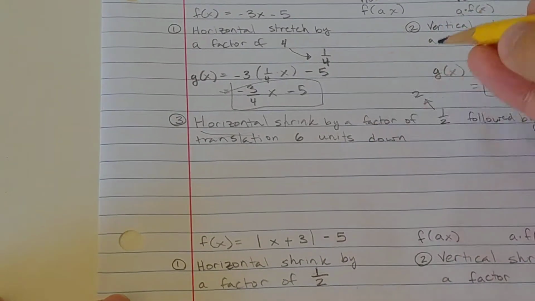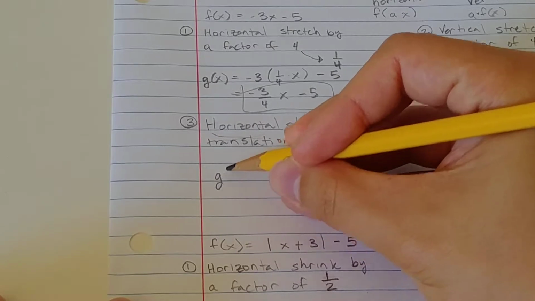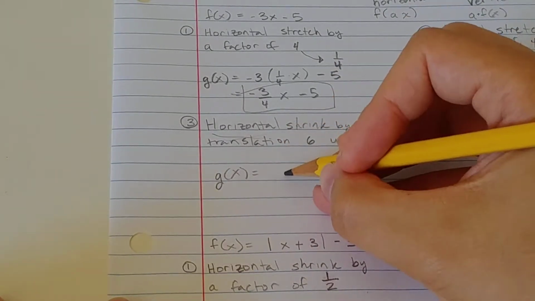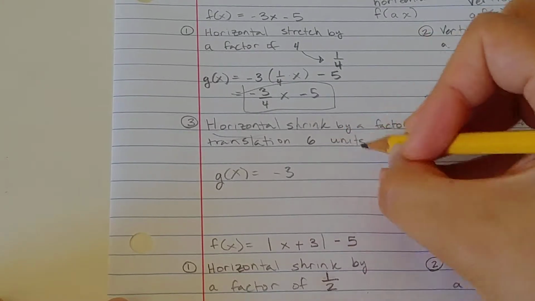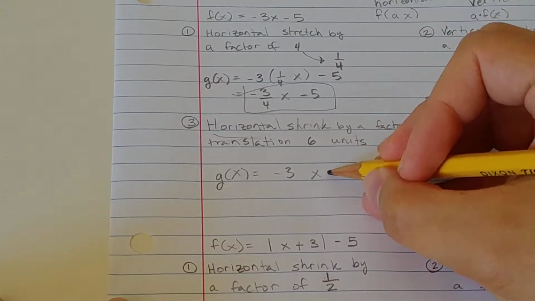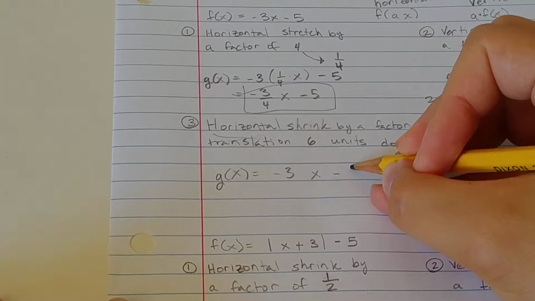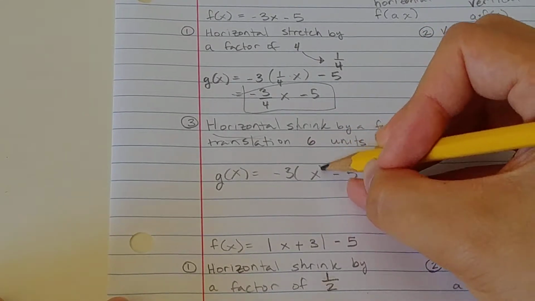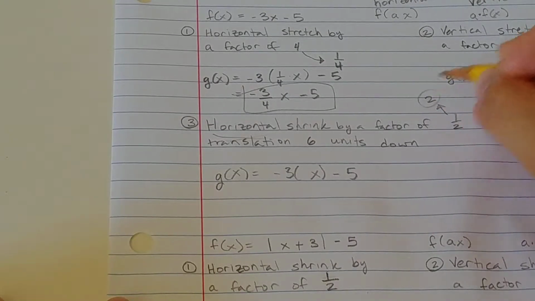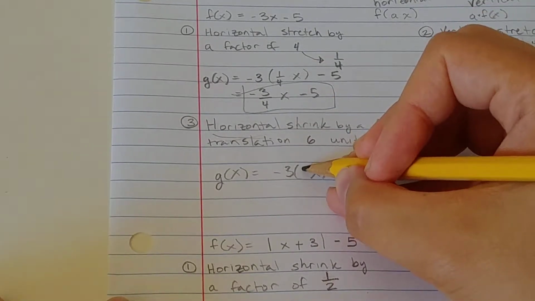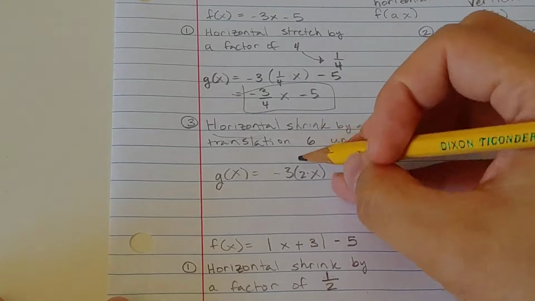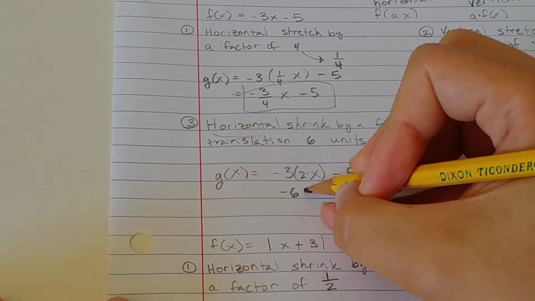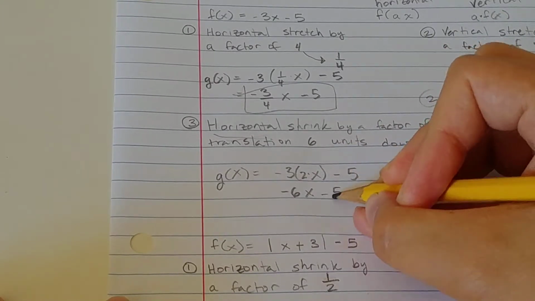Oh, that's nice. So let's write down that function. And I know there's more, but focus on one thing at a time. So negative 3, I'm going to leave some space, x minus 5, and it's horizontal, so we're going to be multiplying just the x by that 2, the reciprocal of 1/2. So negative 3 times 2 is negative 6x minus 5.